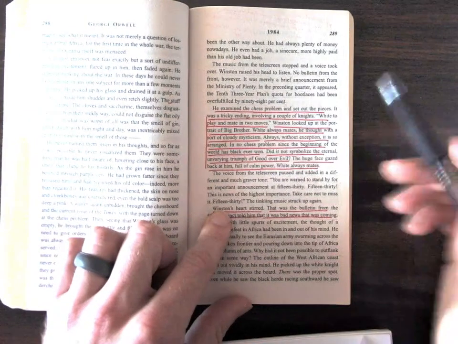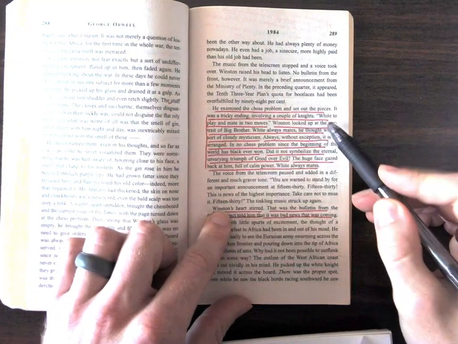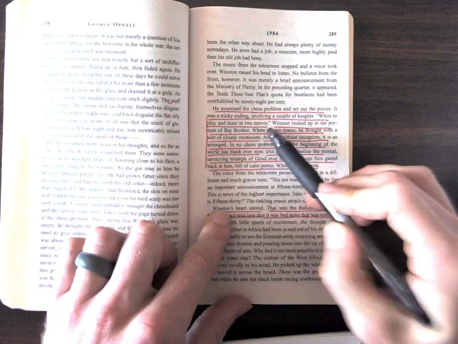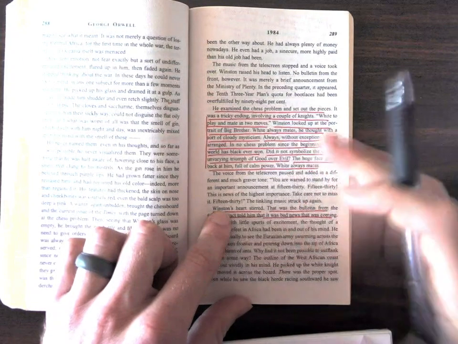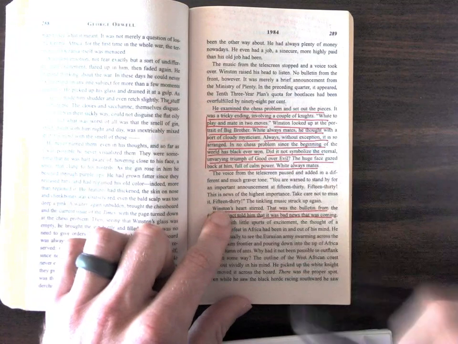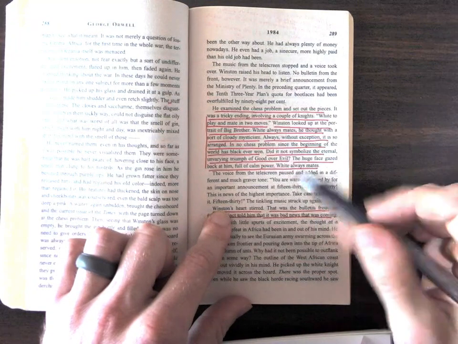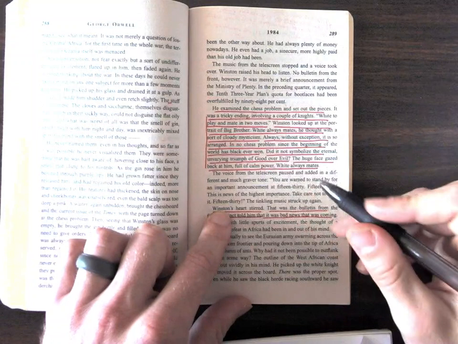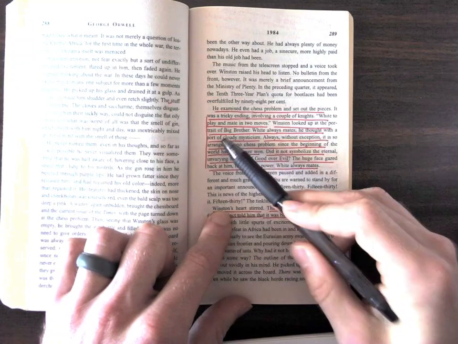So, for example, white to play and mate in 2 moves. In other words, there's a chessboard set up, it's white's turn, and white needs to mate in 2 moves. Winston looks up at the portrait of Big Brother.